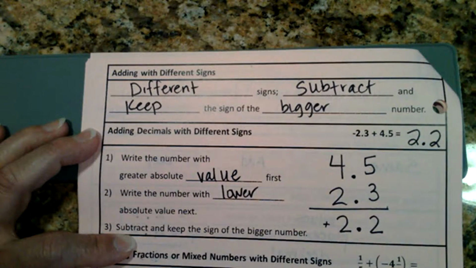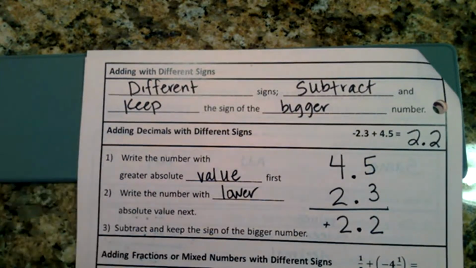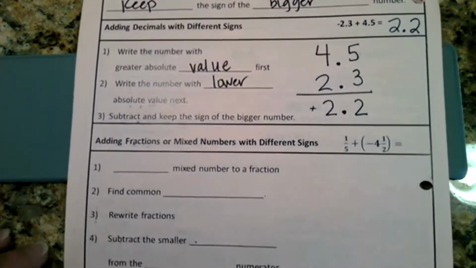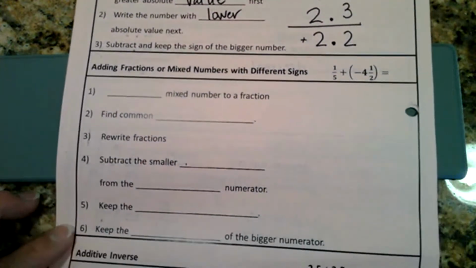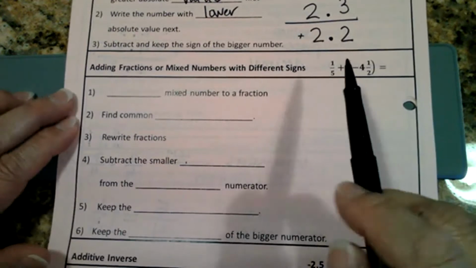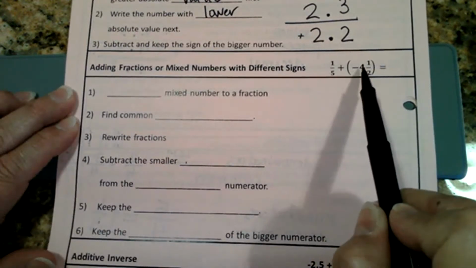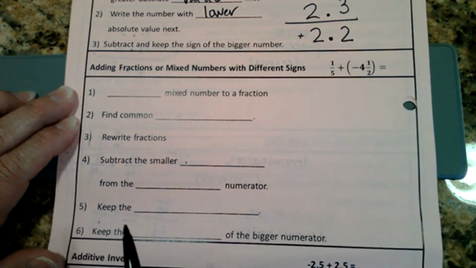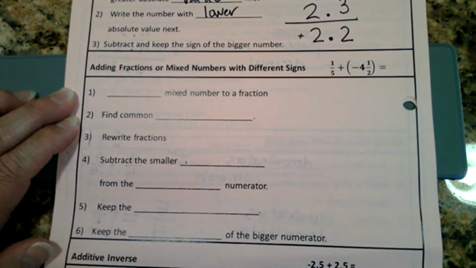Okay? Same signs, add and keep. Different signs, subtract. Keep the sign of the bigger number, then you'll be exact, okay? That's with decimals. Now let's do it with fractions. And notice in our sample problem, we are going to start with 1/5 plus negative 4.5. So we put a mixed number in there. If we have a mixed number, the first thing we have to do is convert that mixed number to a fraction. If you're going to add fractions, you have to have two fractions.